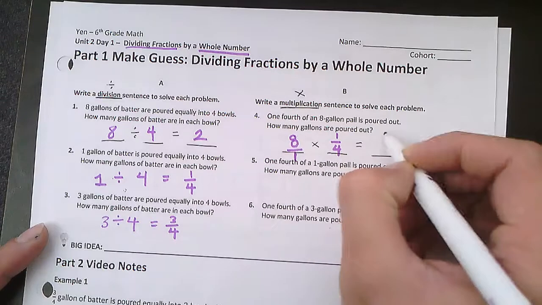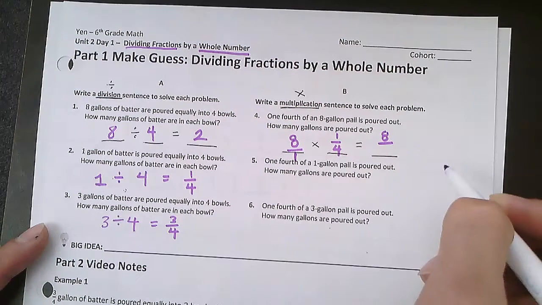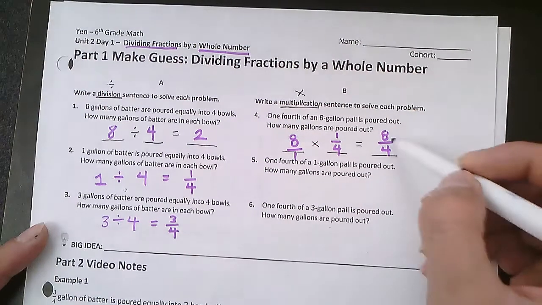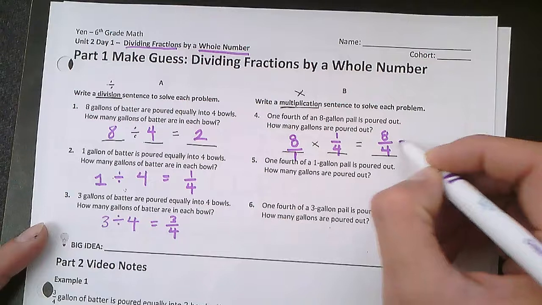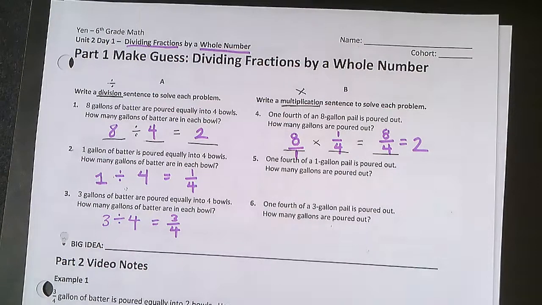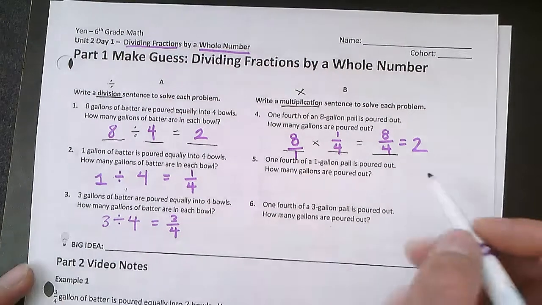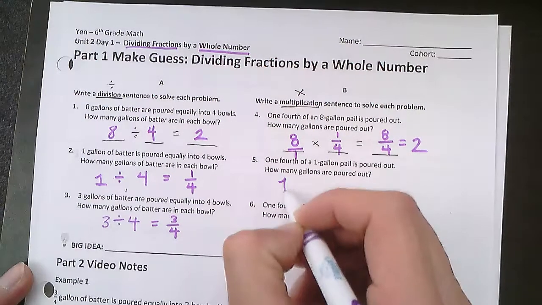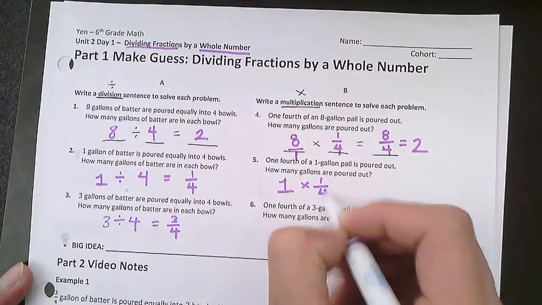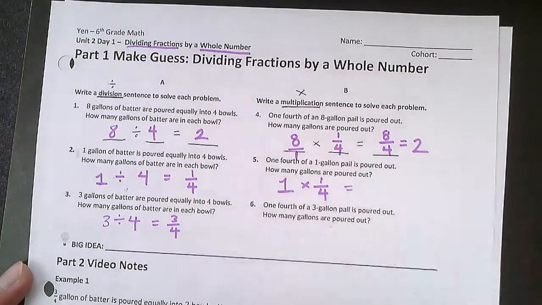So 8 times 1 is 8. 1 times 4 is 4. And then 8/4, we can simplify that to 2. Or 8 divided by 4 is 2. Next one, 1/4 of a 1-gallon pail is poured out. So we have 1, and we're taking 1/4 of that. Okay, so we're multiplying by 1/4.